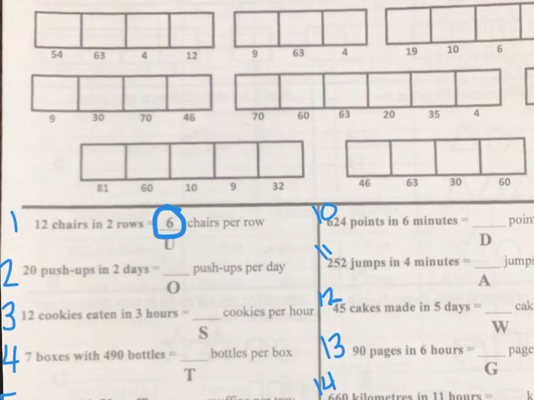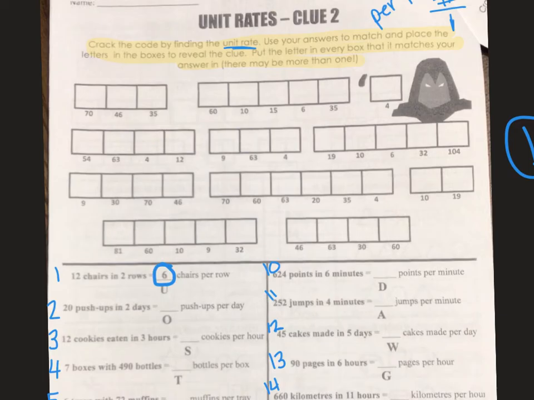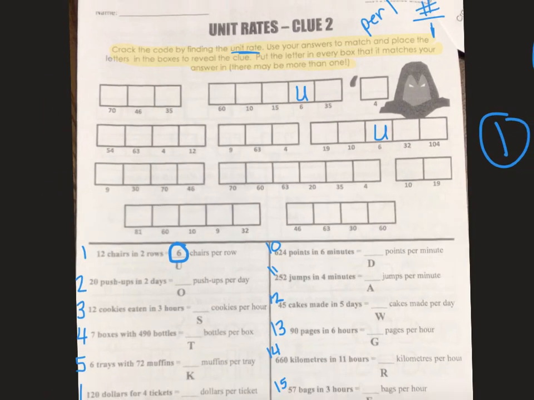So when I look through here, I'm going to see wherever there's a 6 up in my clue. So 70, 46, 55. Here's a 6 in the first line. I'm going to put a U. I'm going to keep looking through and see if there's any other 6s. And here's another one. There's a U. And it looks like that's all of them. If I missed one, you can always add it in later. But there is our work for number 1.